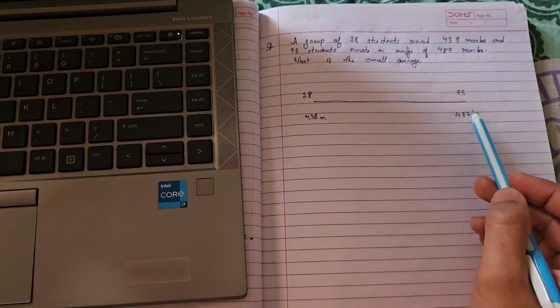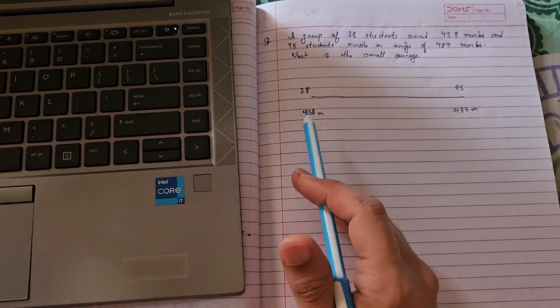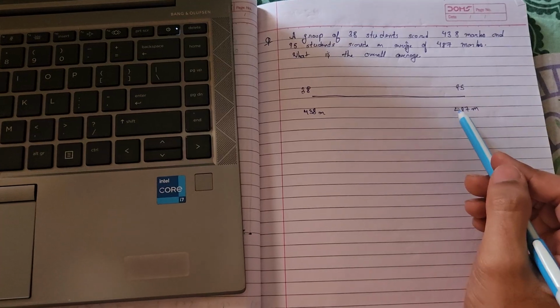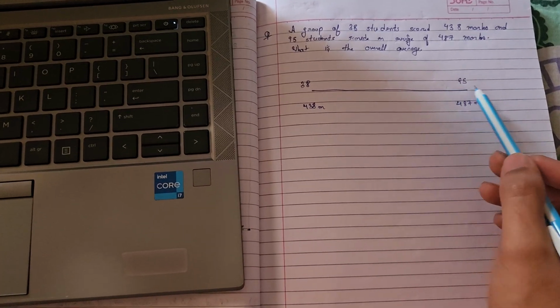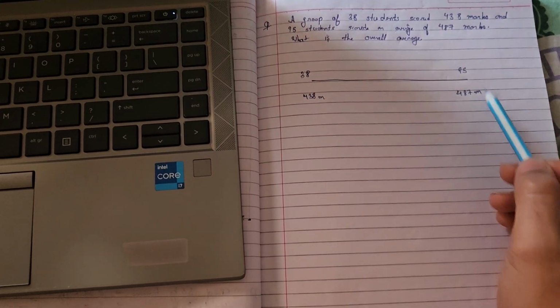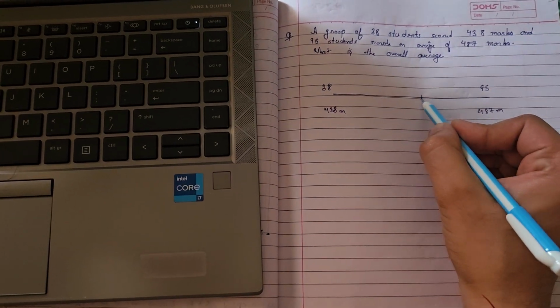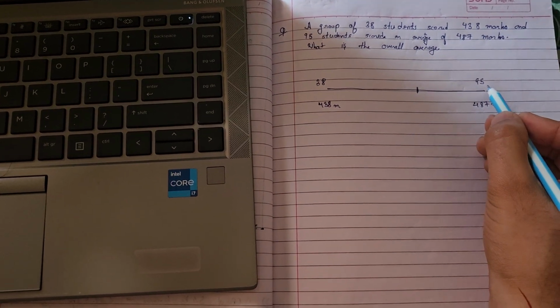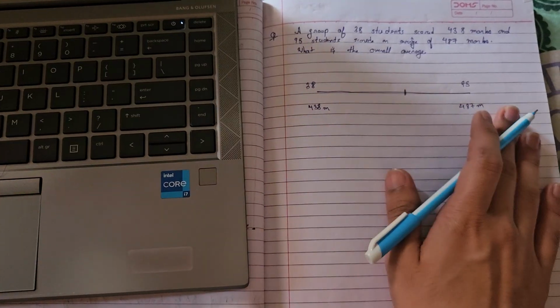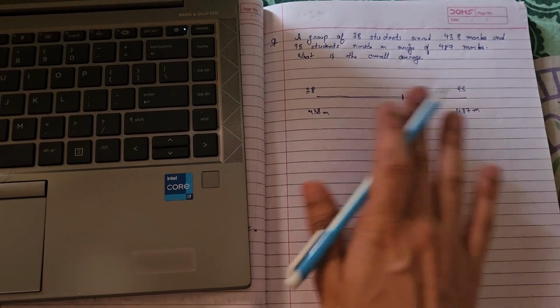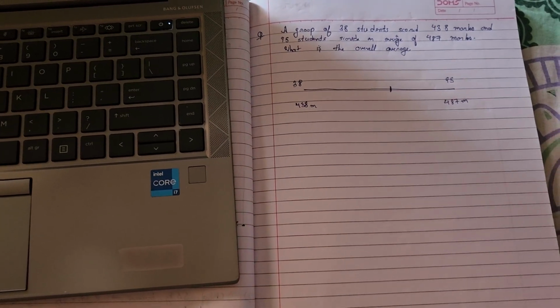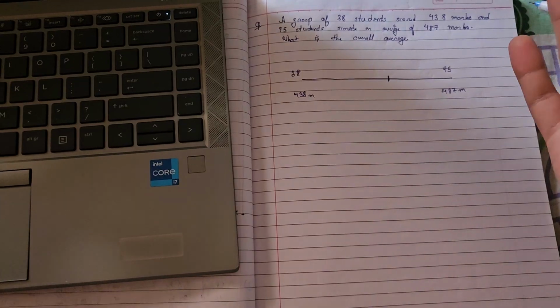Now I can understand by just looking at this diagram that the average would lie somewhere between 438 and 487, and it would be more inclined towards 487. Why? Because there are more people in this particular group, right? So average will lie somewhere over here at this point, closer to 95, right? I think this is very much clearly understandable with this diagram, and we'll also see and prove this with numbers.